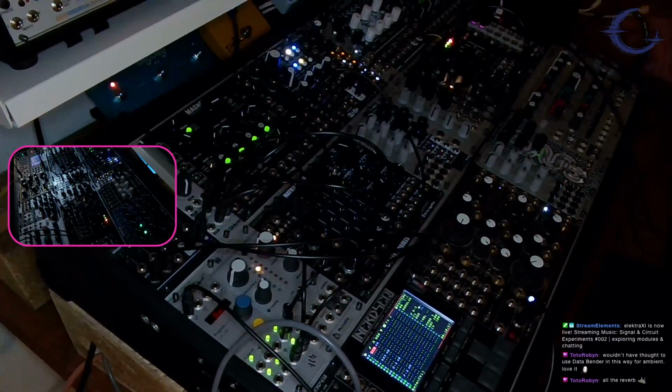Okay, so this would probably be a starting point for a piece, I guess. Having the foundation, having the right amount of reverb and glitchiness. I guess my next move would probably be to introduce some sort of pad into it.